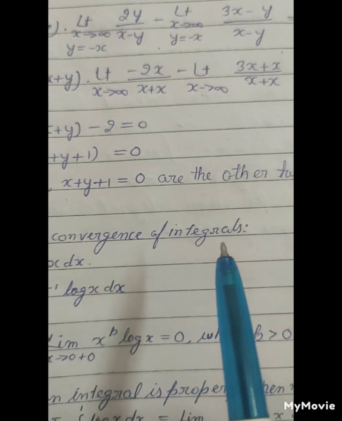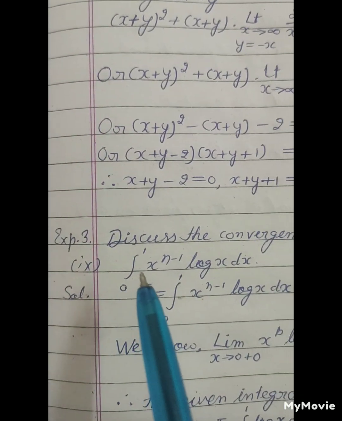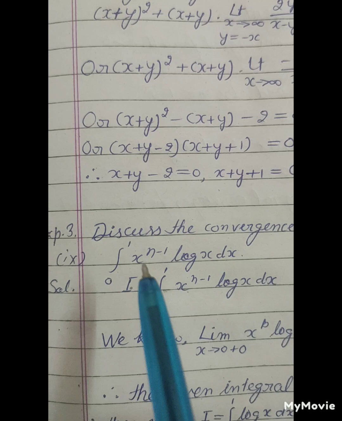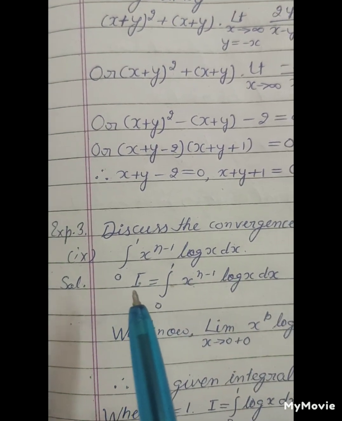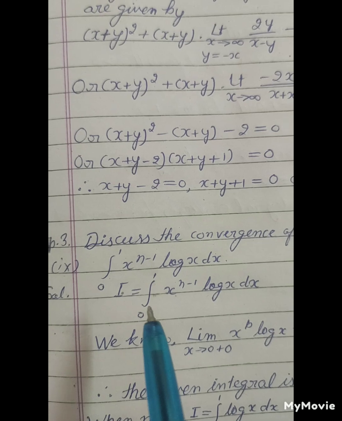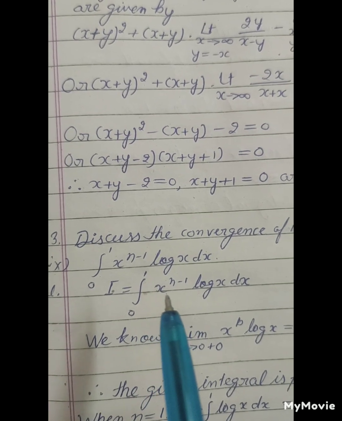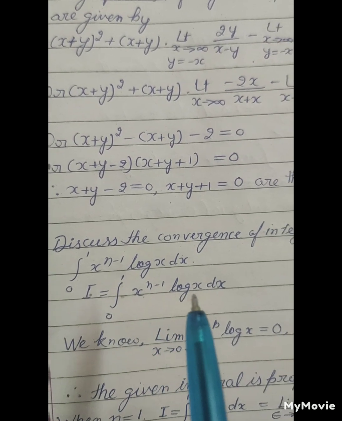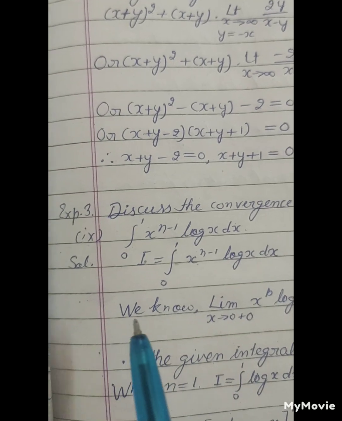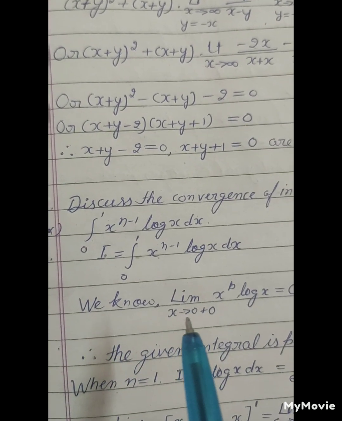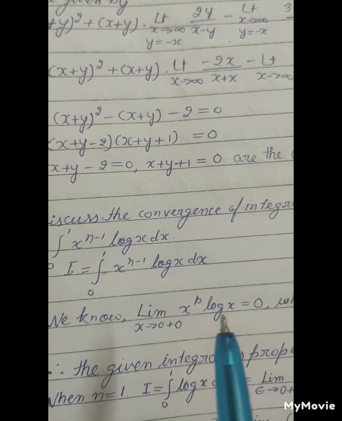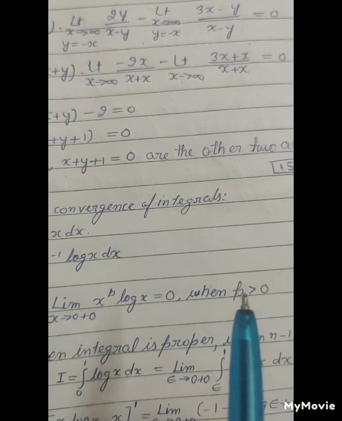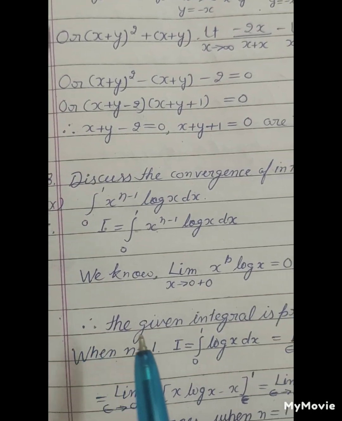Discuss the convergence of the integral from 0 to 1 of x raised to n minus 1 log x dx. Solution: I equals the integral from 0 to 1 of x raised to n minus 1 log of x dx. We know the limit as x tends to 0 plus of x raised to power p log of x equals 0 when p is greater than 0.